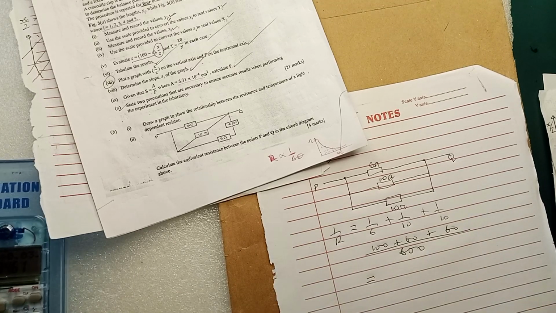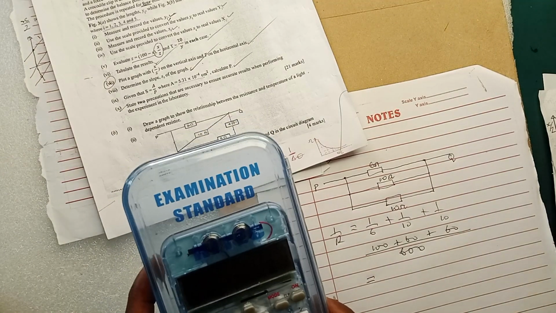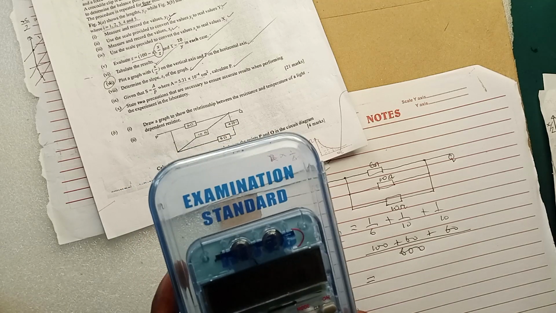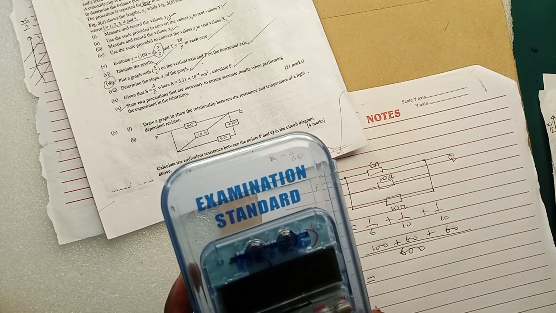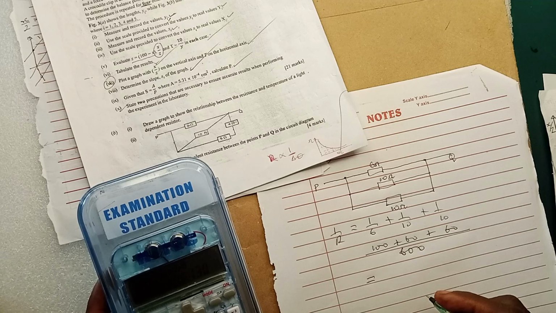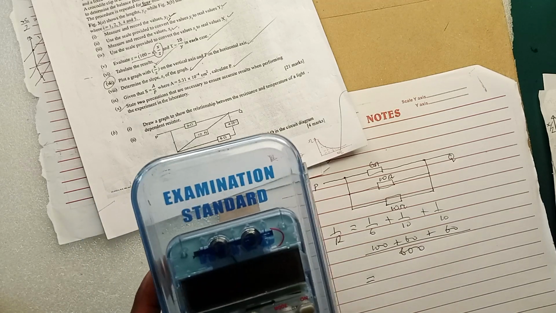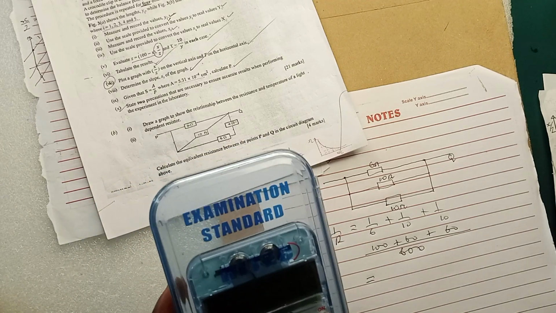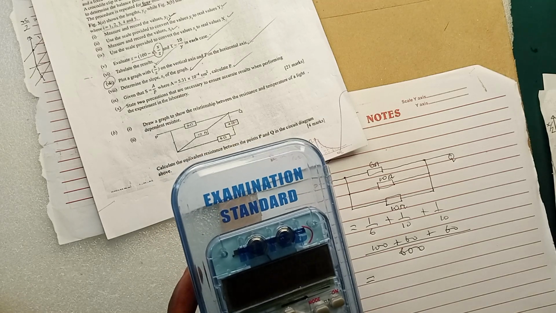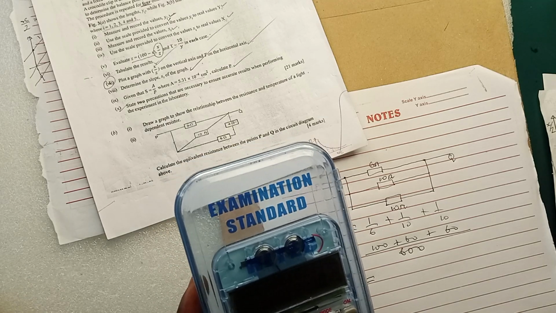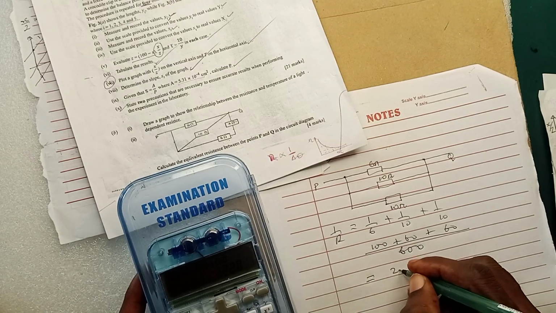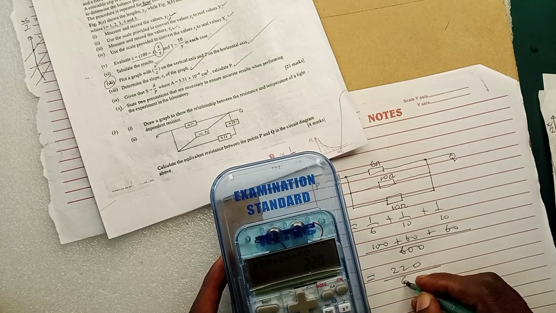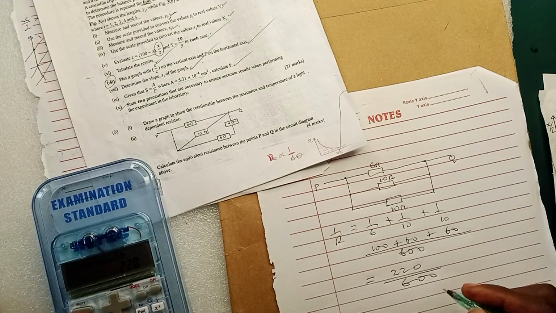So if you do that correctly, you have 100 plus 60 plus 60. That will give you 220 over 600.